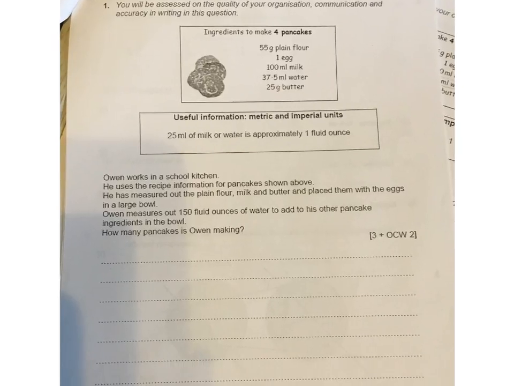So reading the question, it says, Owen works in a school kitchen. He used the recipe information for pancakes shown above. He measures out the plain flour, milk, butter, and places them in with the eggs in a large bowl. He measures out 150 fluid ounces. So if you're using highlights, which a lot of you were, 150 fluid ounces, that's important, of water to add to his other pancake ingredients in the bowl. How many pancakes is he making?